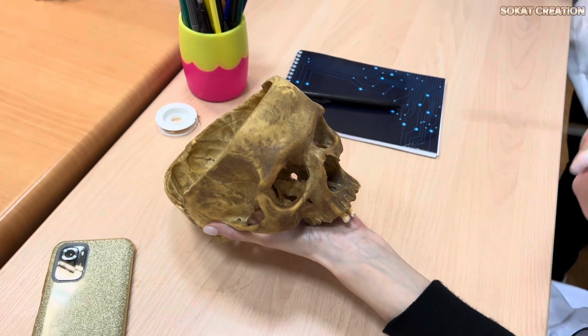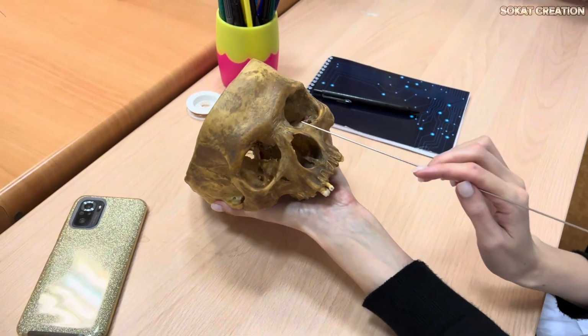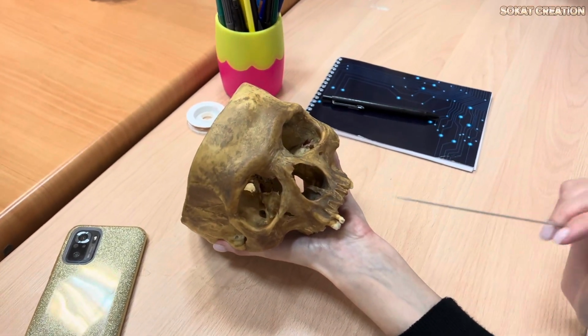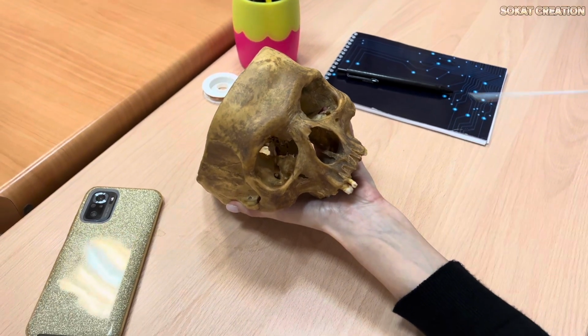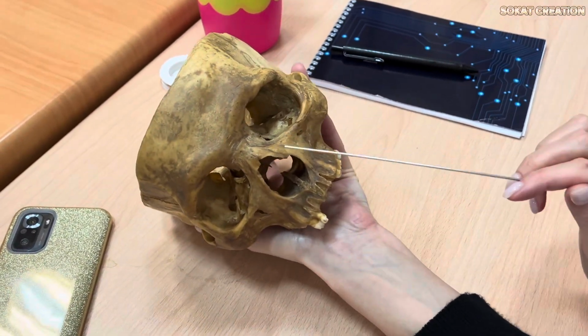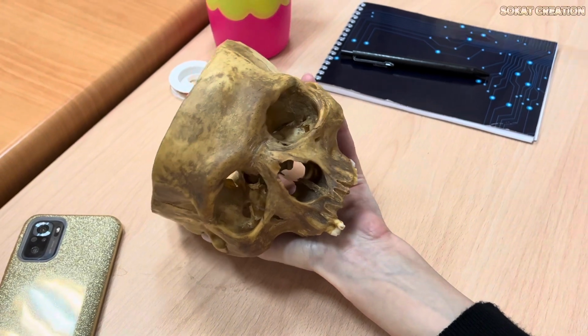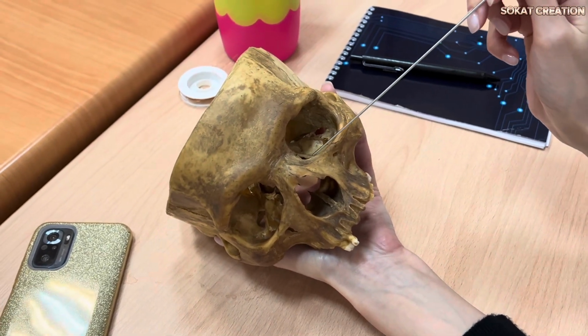The lateral wall of the nasal cavity consists of six bones. The first is the maxilla. The second is the lacrimal bone.